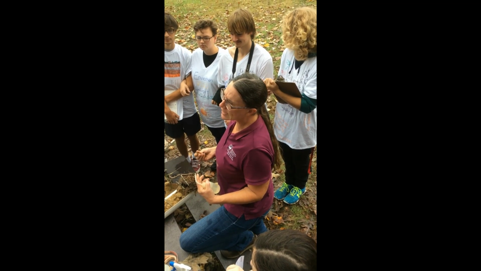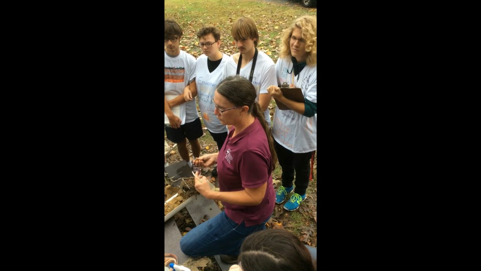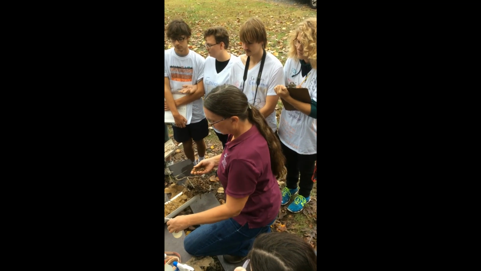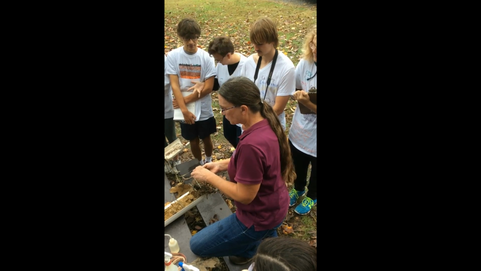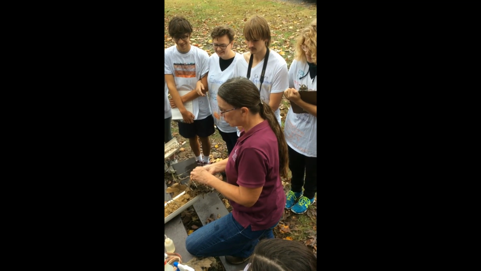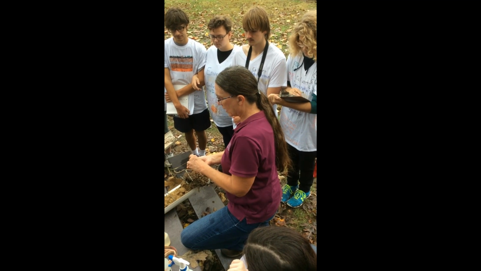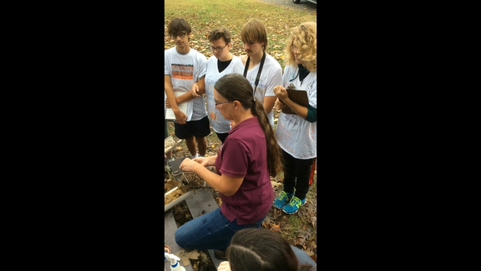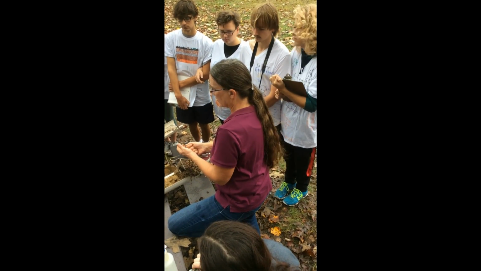A coarse texture would just barely hold together, and it is sand and loamy sand. For Envirothon purposes, you use the broad textural classes, not the USDA textural classes.